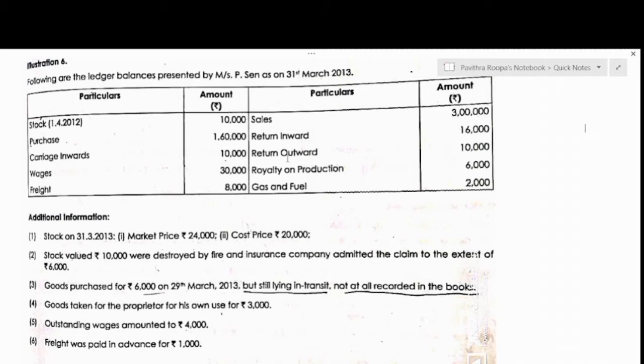And also we can see here they have given two different amounts. One is market price, another one is cost price. The closing stock will be valued at market price or cost price, whichever is less. Here cost price, that is 20,000, is the least amount. This amount we are going to consider while solving the problem.